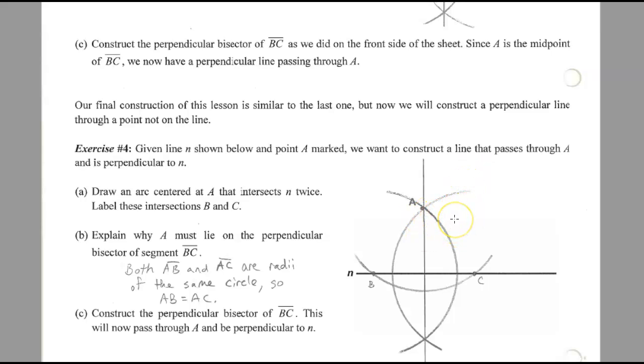All right, down the bottom of this page, exercise 4 just shifts the point up off the line. So now we're bisecting through point A that is not lying on the line, and we're really going to do the same thing. We need to create a segment along infinite line N that we can then bisect. And the way we do that is to anchor our compass on our target point A. Set your compass so that it could be any width you want as long as the arc crosses through the line twice, because I need to create a segment to bisect.